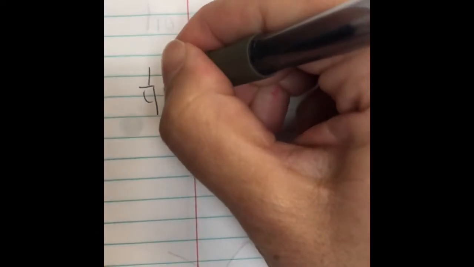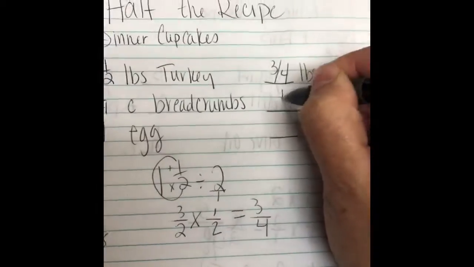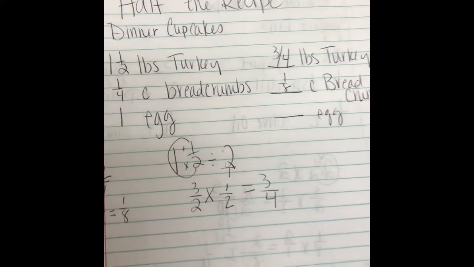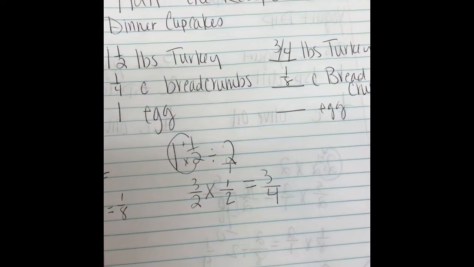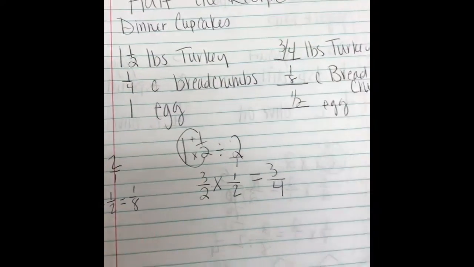I'm going to have 1/4. I'm going to take my breadcrumbs, 1/4 divided by 2. Keep it, change it, flip it. 1/8. I'm going to need 1/8 cup of breadcrumbs, and then 1 egg. If I half 1 egg, I'm going to have half an egg.